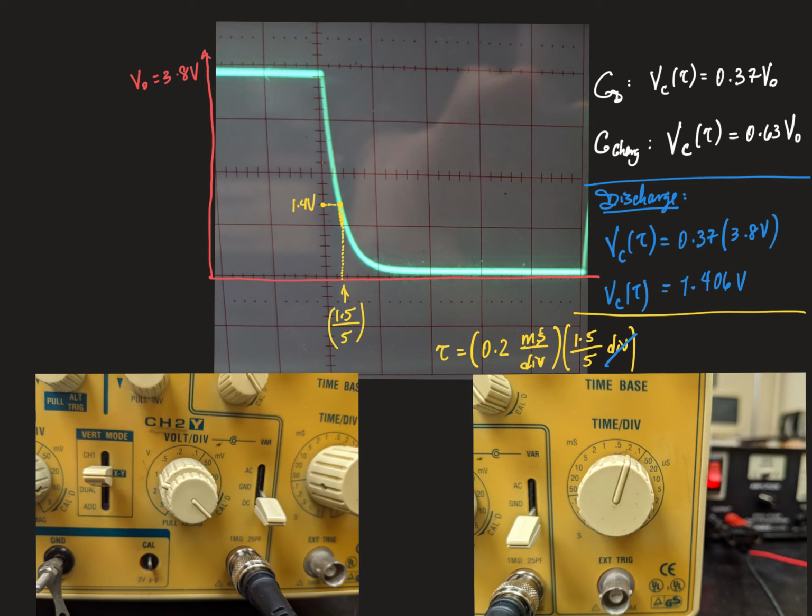Divisions cancel out, and 0.2 multiplied by 1.5 divided by 5 gives me 0.06 milliseconds.